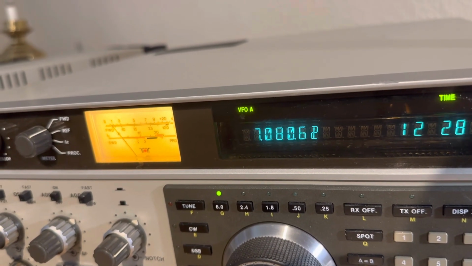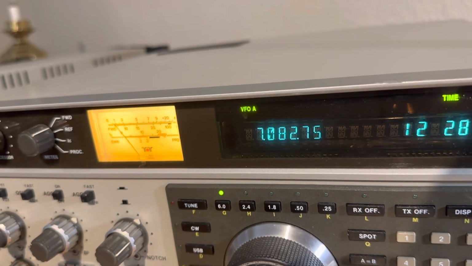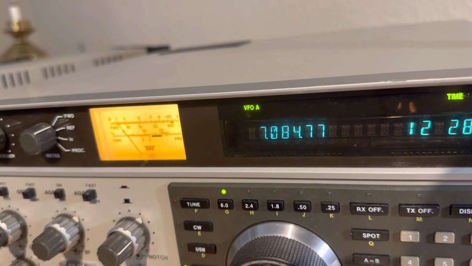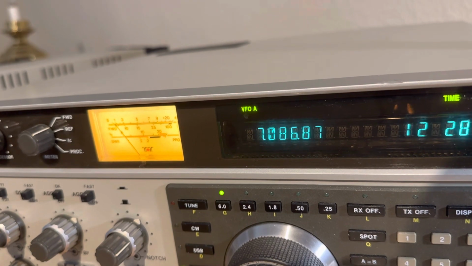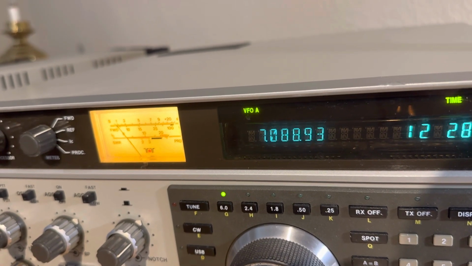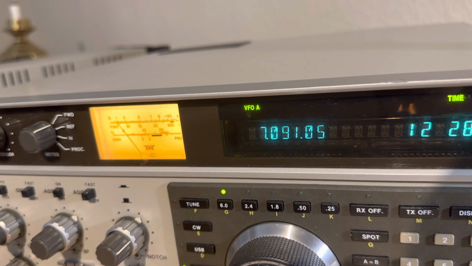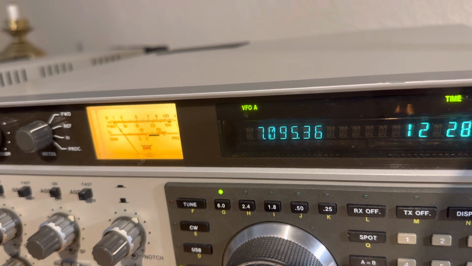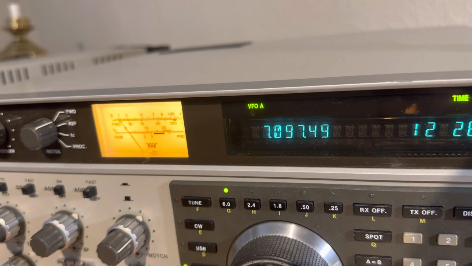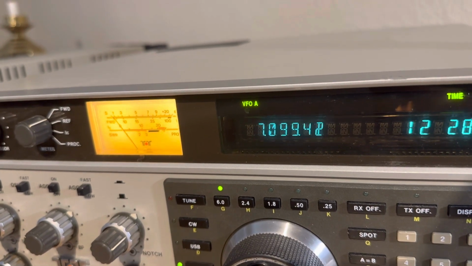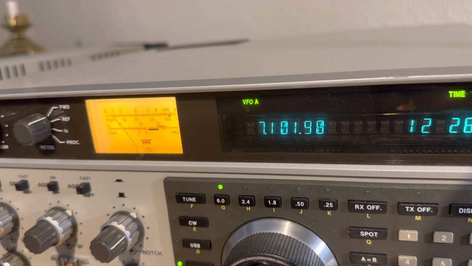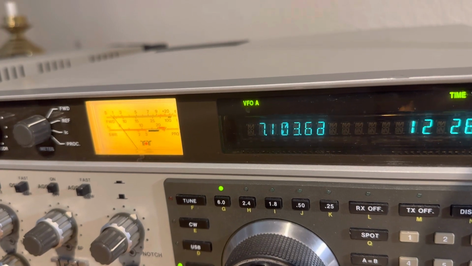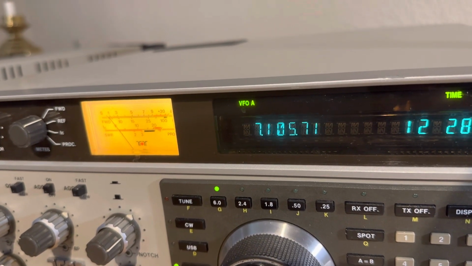Anyway, it hasn't found much yet. I don't see any nets on here. There's usually some stuff going on 40 with nets all day. But I could set this thing to start at, say, 7.2 and scan to 7.3. That's really easy. In fact, let me show you how that would work.